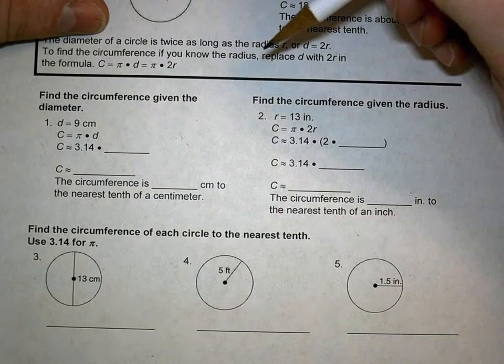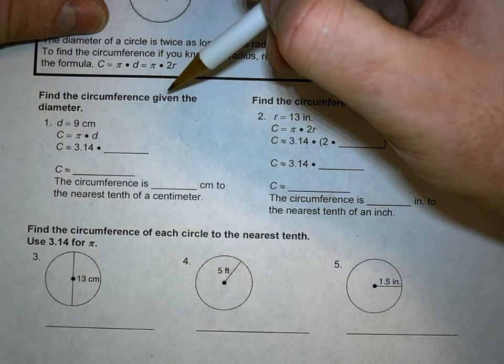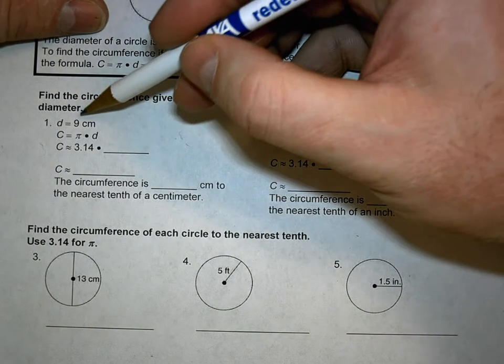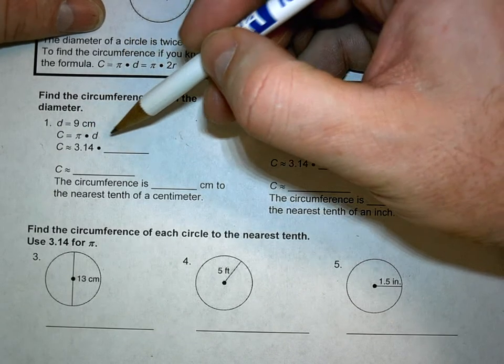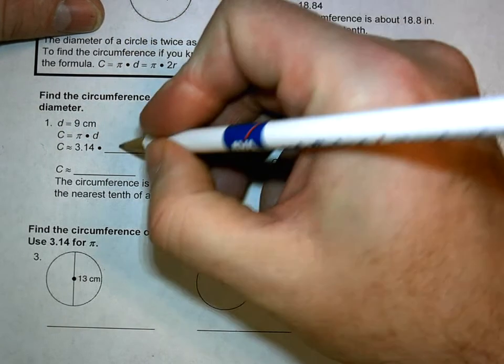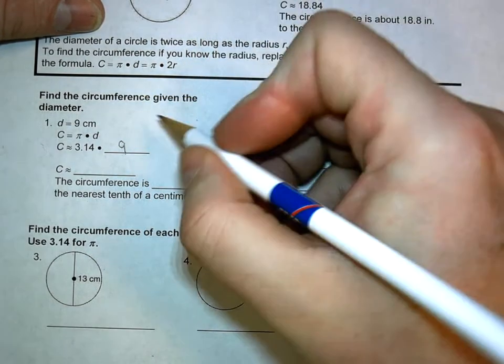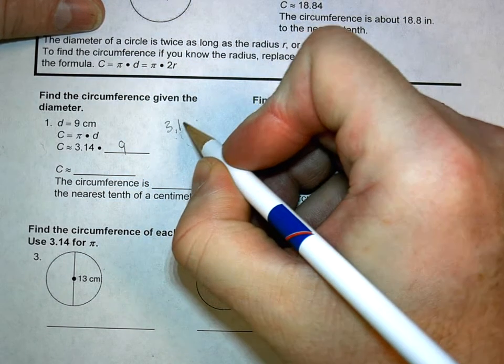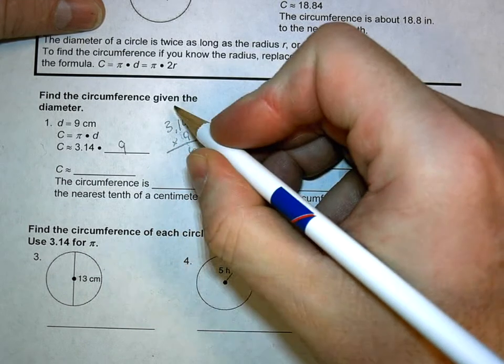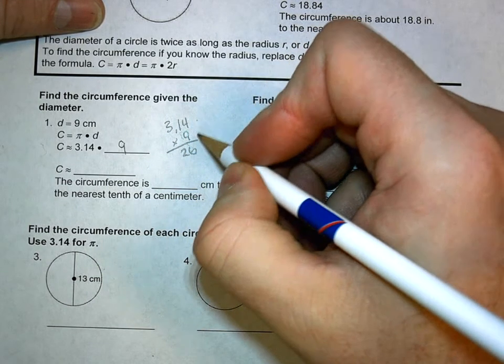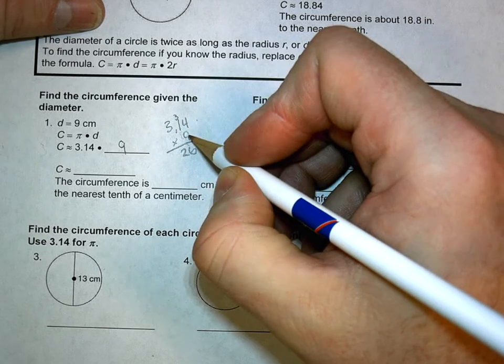So let's go through some questions. This one says, find the circumference given the diameter. Well, we got the diameter, it's 9 centimeters. We know that circumference is pi times the diameter, and pi is 3.14 times the diameter, which is 9. So 3.14 times 9. I got to do this out here.